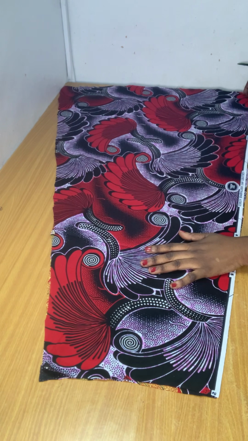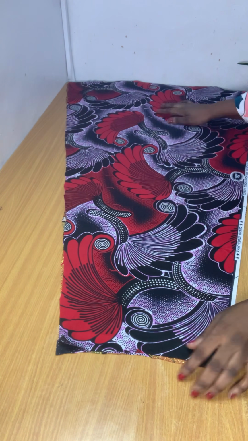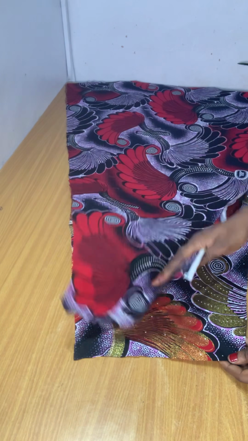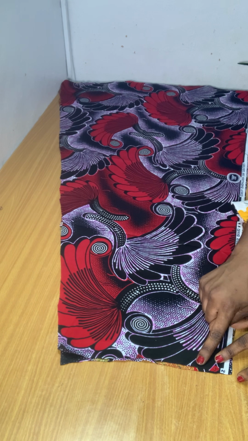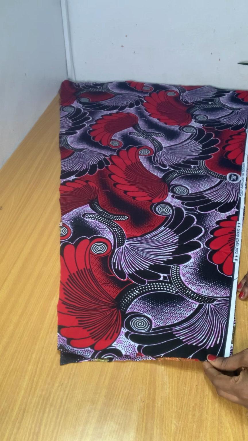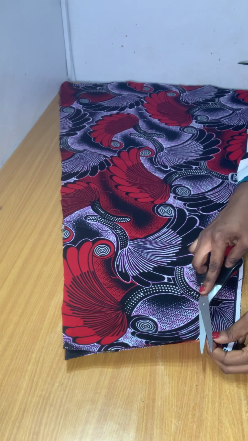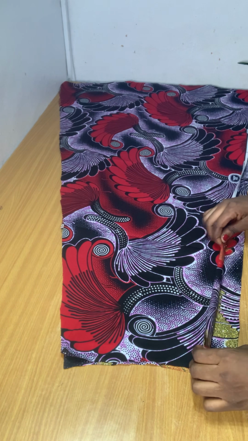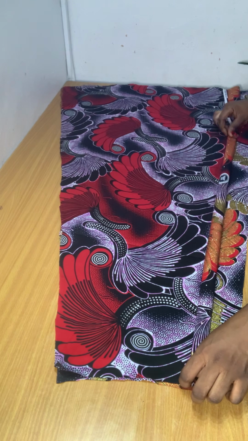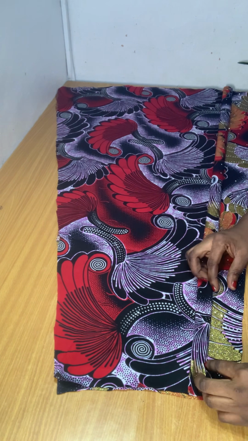So guys, after slashing, this is what it looks like. You know, for the front we added 2 inches for our button allowance. So I'm just going to chalk that button allowance line, and then we are going to notch that part. So I'll go ahead now to chalk and notch. So what I'll be doing is folding this part. That's where the buttonholes are going to be. So I'll go ahead now to fold this part, and then I'm going to be folding the other part as well.